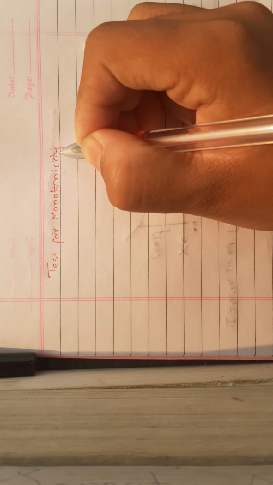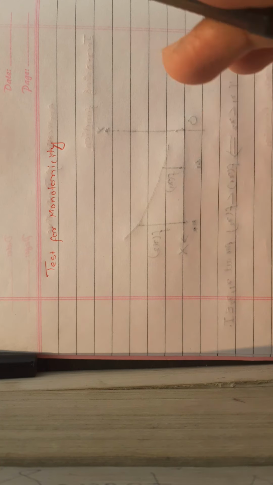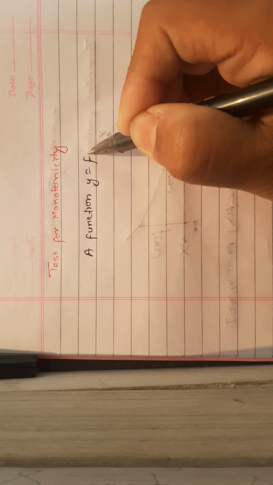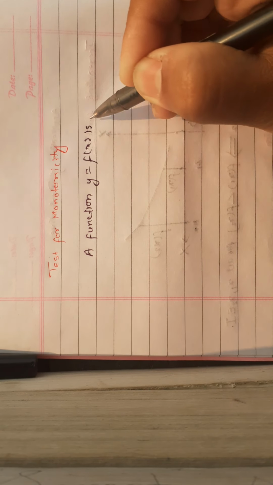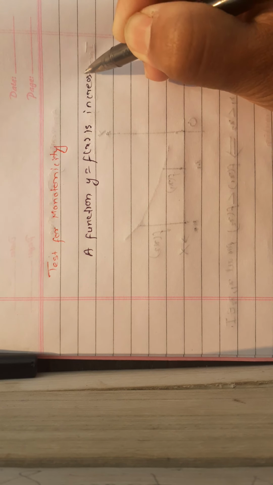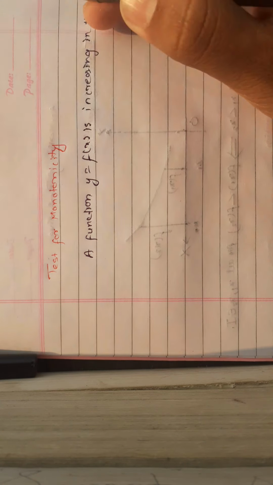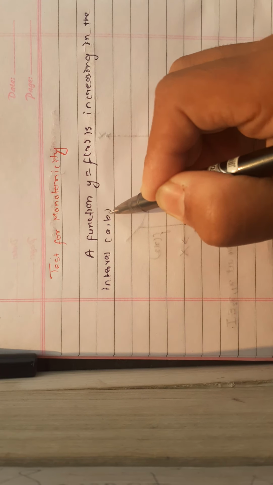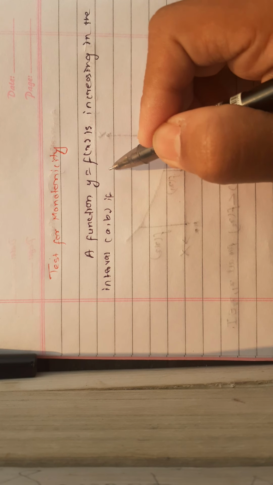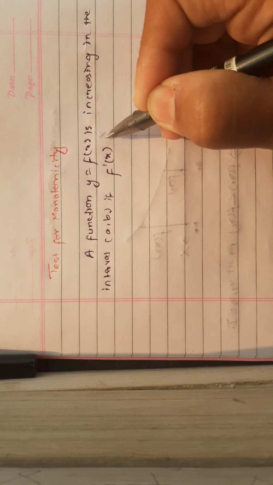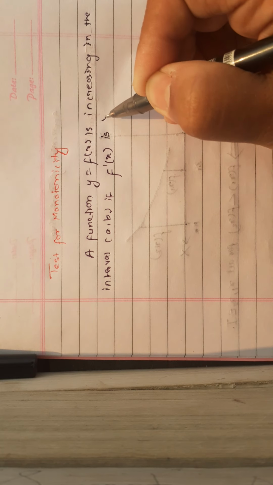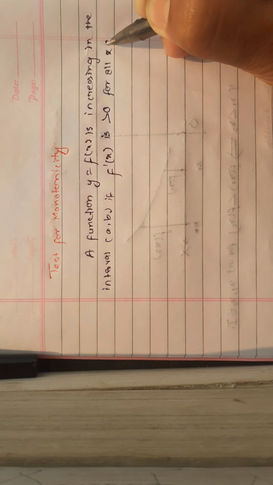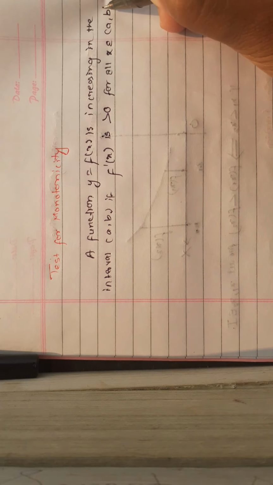Test for monotonicity. A function y is equal to f(x) is increasing in the interval (a, b) if f'(x), that means the derivative, is greater than 0 for all x belongs to (a, b).